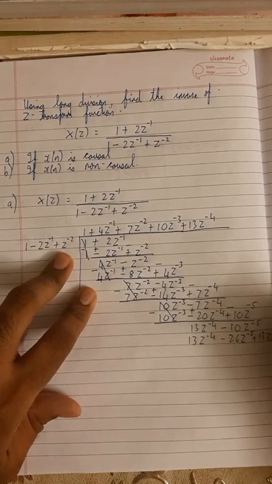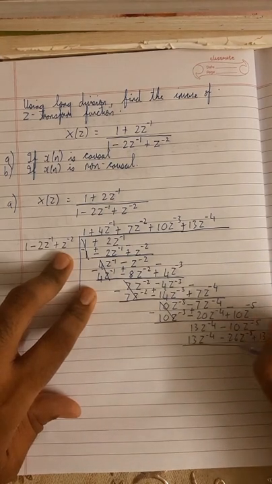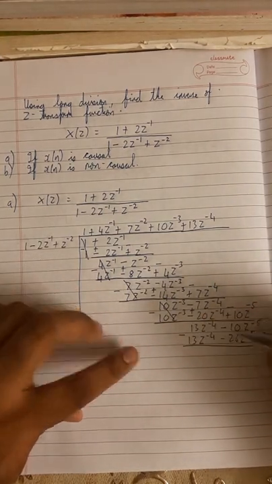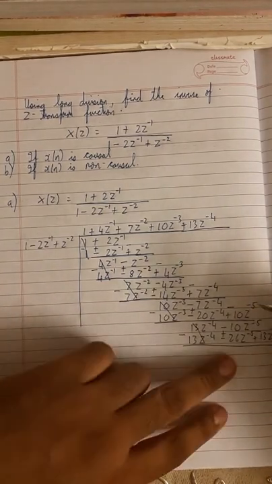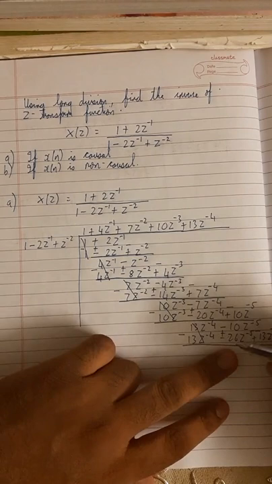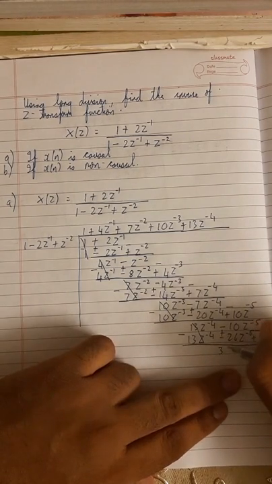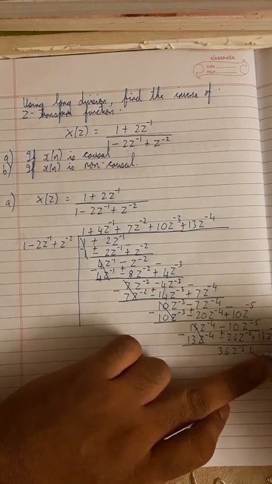Then this minus will become plus, this plus will become minus, these two will get cancelled, and here this will become 26 minus 10, which is nothing but 16, right? 16 z raised to minus 5 plus, and here it will become minus 13 z raised to minus 6.